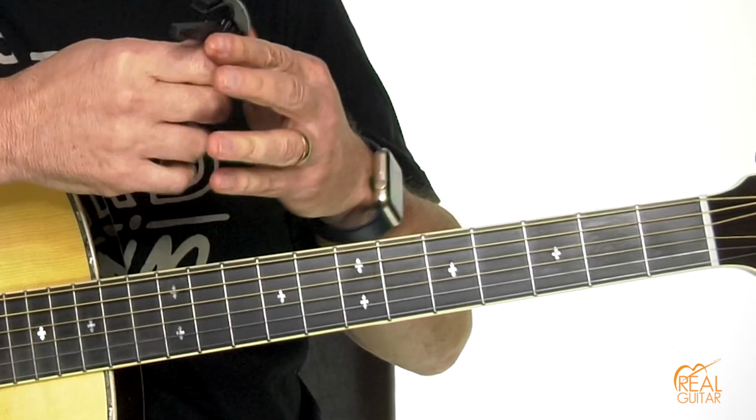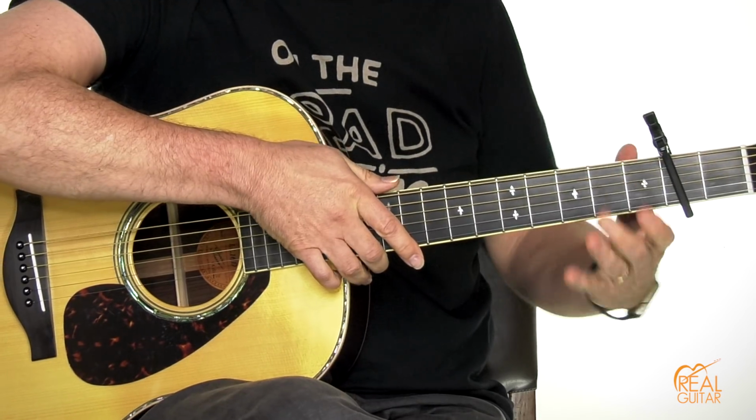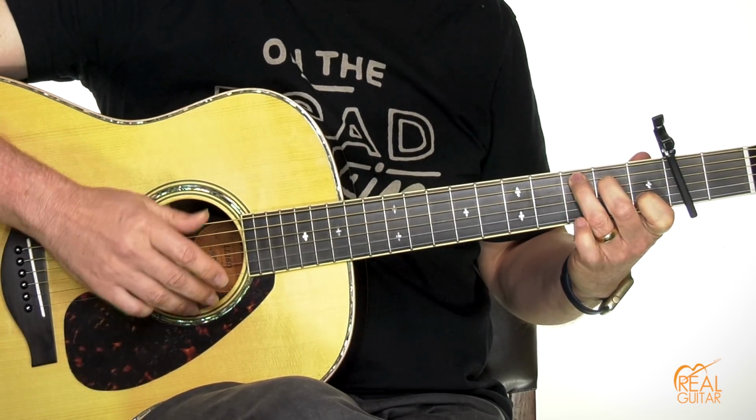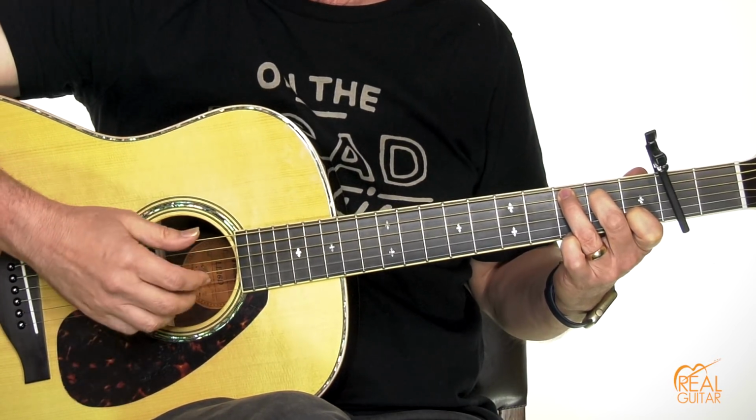Now when I put the capo on the 2nd fret, again, and move the whole form up 2 frets, it's a C chord form, but this doesn't sound like a C chord anymore. By moving up 2 frets, C, C sharp, D, it's now a D chord. And the same applies as you move the capo up and down. The sound of the chord is different, but you can still use the same chord forms.